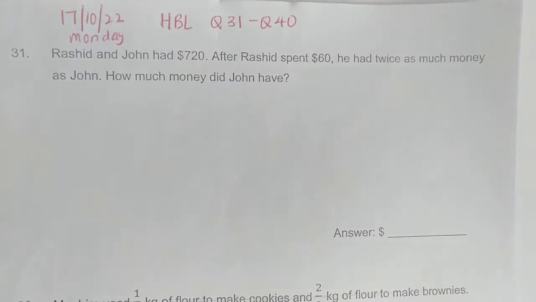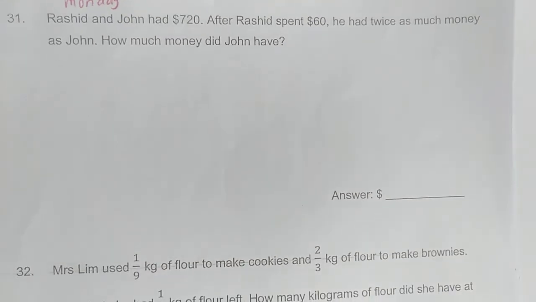Now, Rashid and John had $720. After Rashid spent $60, he had twice as much money as John. How much money did John have? So being a teaching video, I will be showing students how to draw the model for this to understand the question. And if you're my student doing corrections, or if you're my student who was trying to learn this and trying to understand this, please draw the model along with me.